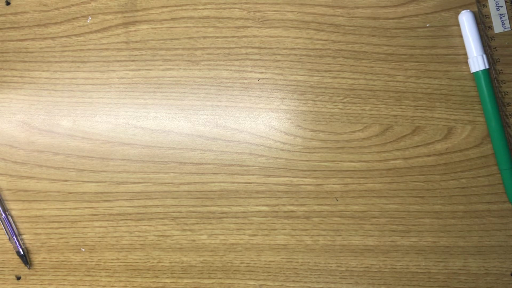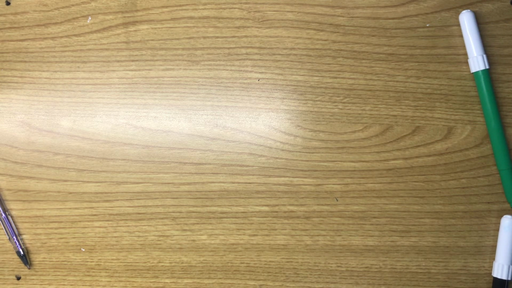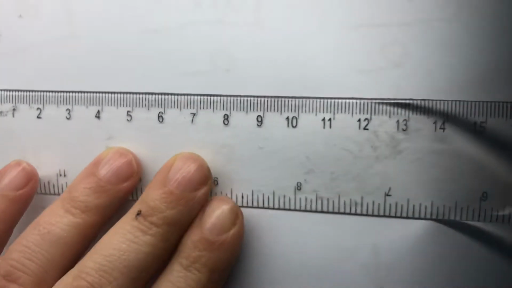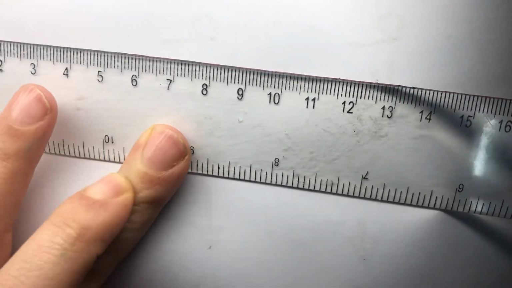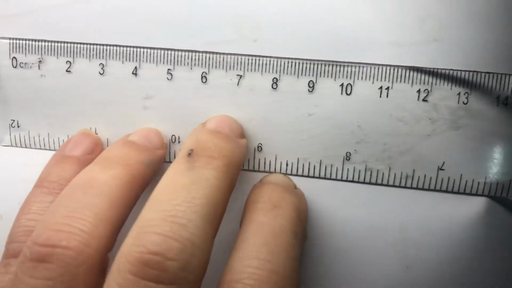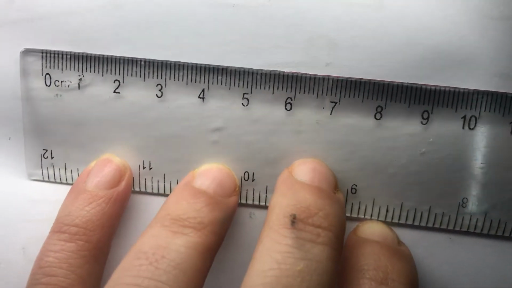Now let's jump to the number line. If you look closer at your ruler, I don't know if you can see the ruler, but I'm going to try my best. This one is so messy, so I'm going to try using this one. If you look at your ruler, you're going to see small dashes between the whole numbers.